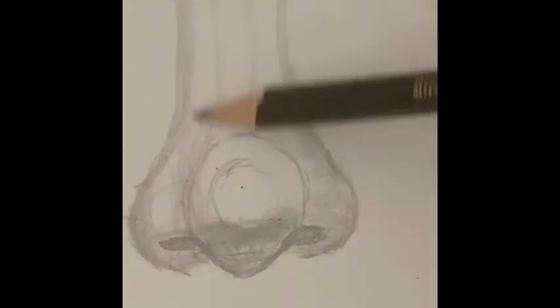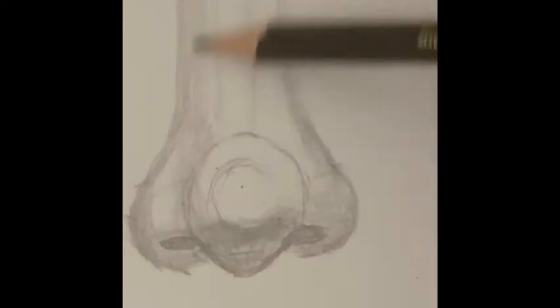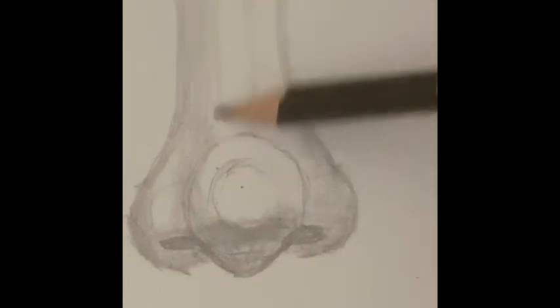Do your best to stroke very close together when you're shading that bridge, or anything that you shade. Always do your best to shade lightly.